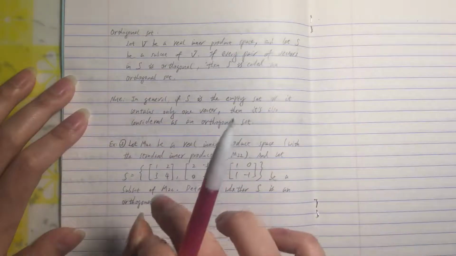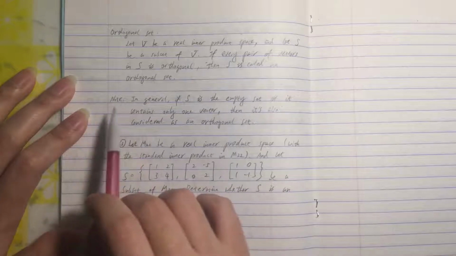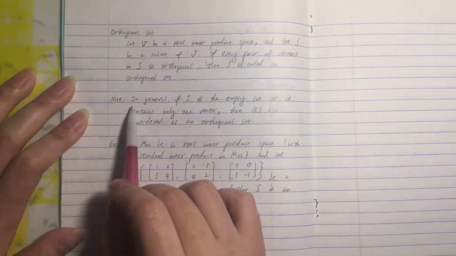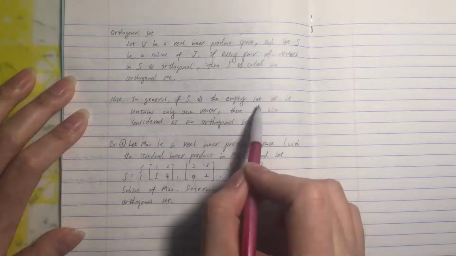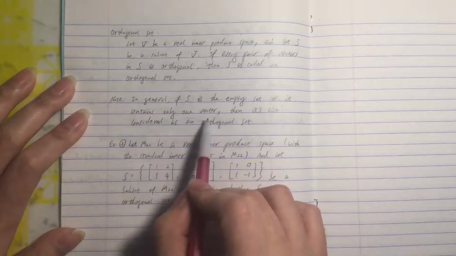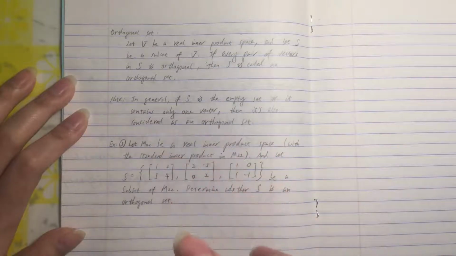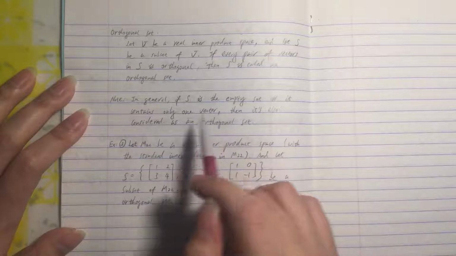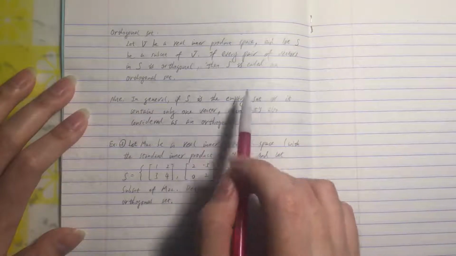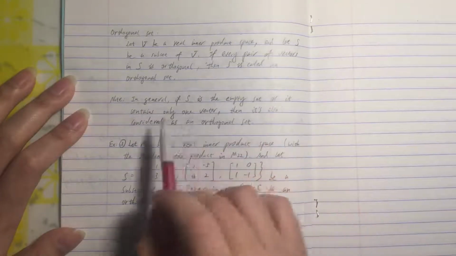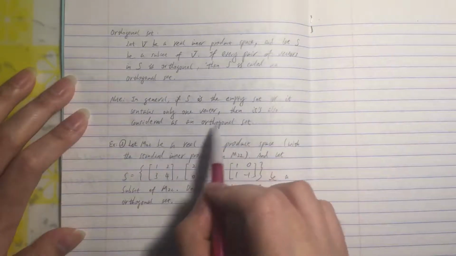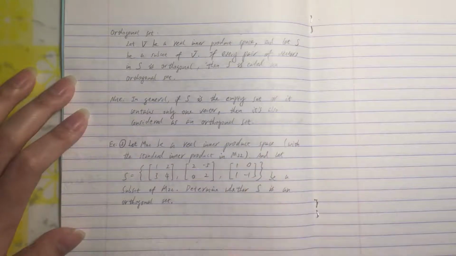For orthogonal set, there are two special cases. In general, if S is the empty set, or it contains only one vector, in these two cases, there are no pairs of vectors, but we still consider the set as an orthogonal set. Those are two special cases.